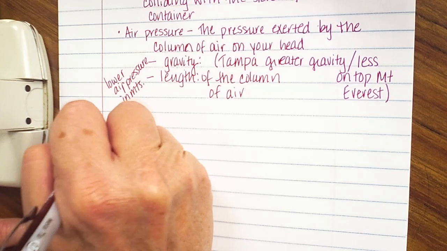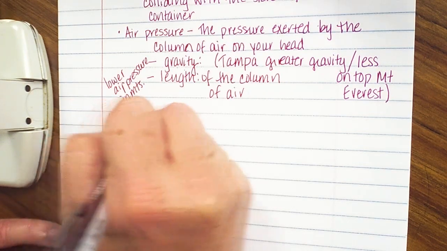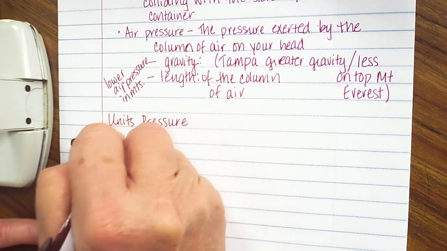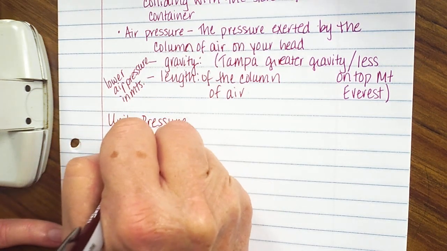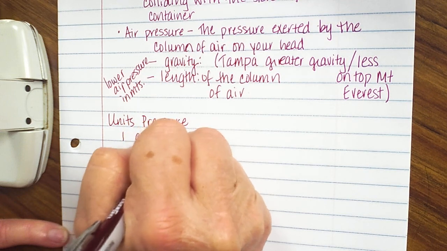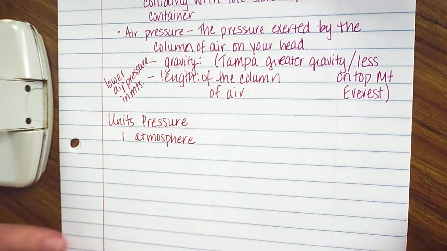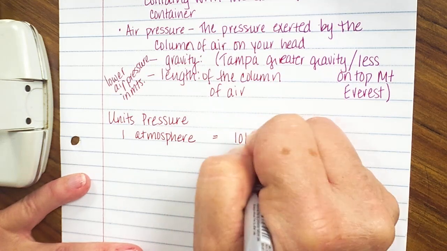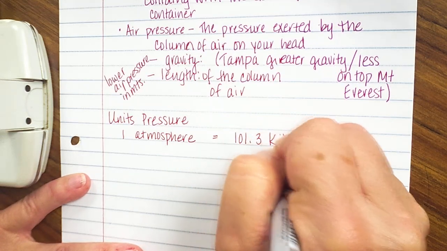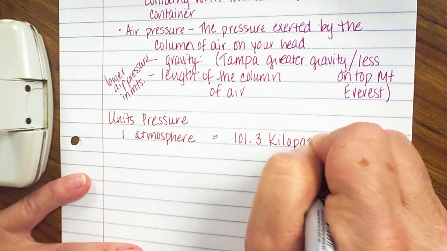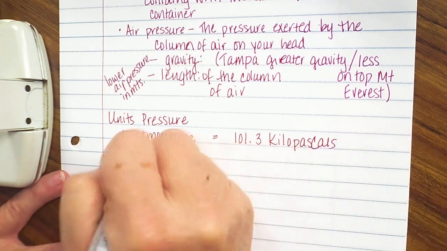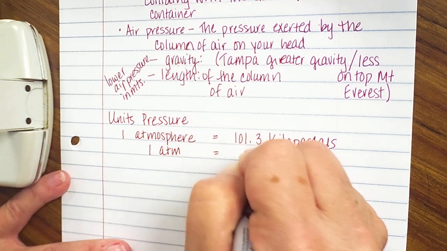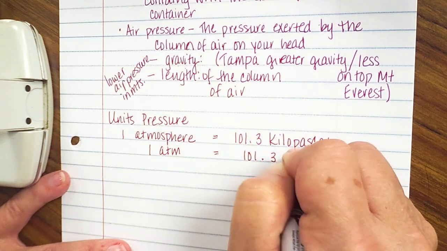All right, let's talk about some units of pressure that we need to look at and we're going to be working in. The first is 1 atmosphere, which is sea level. 1 atmosphere is equal to 101.3 kilopascals. And so we have an abbreviation for this. 1 ATM is equal to 101.3 kPa.